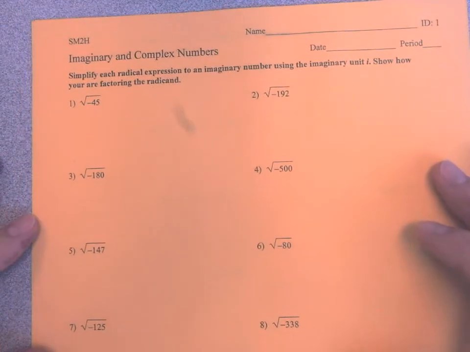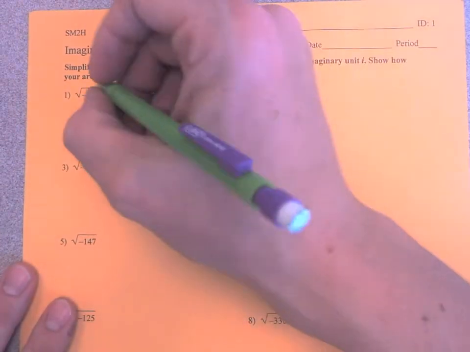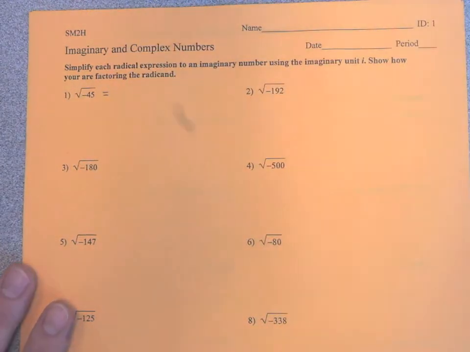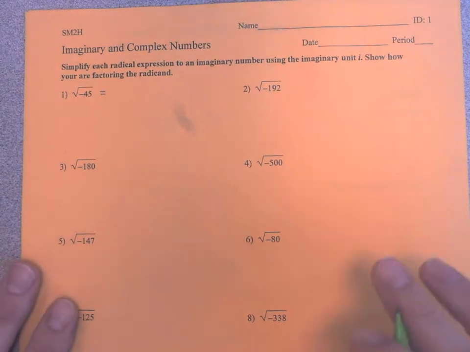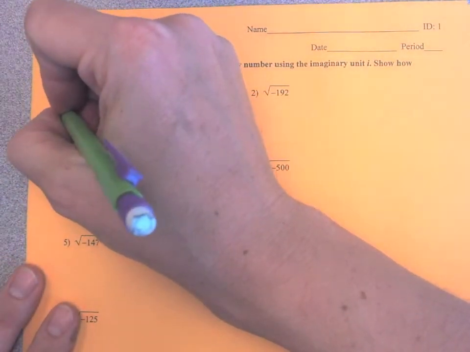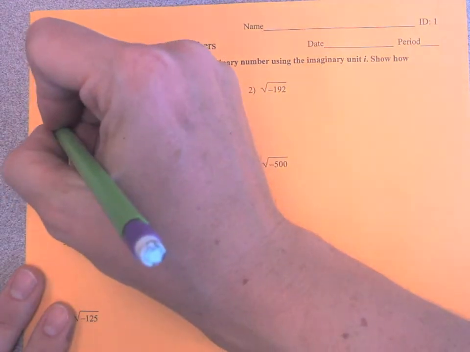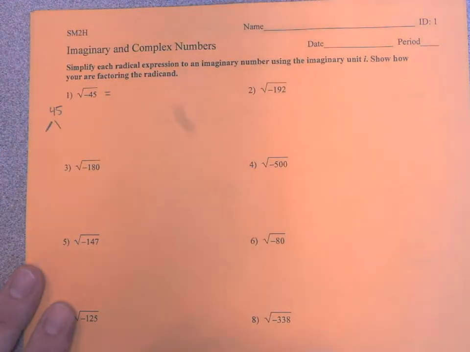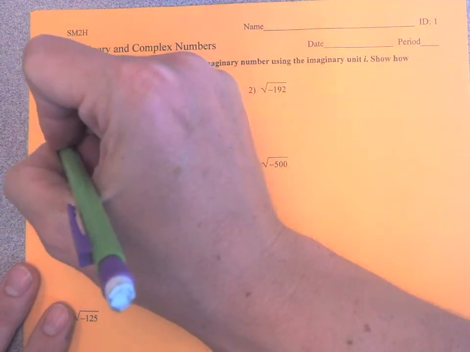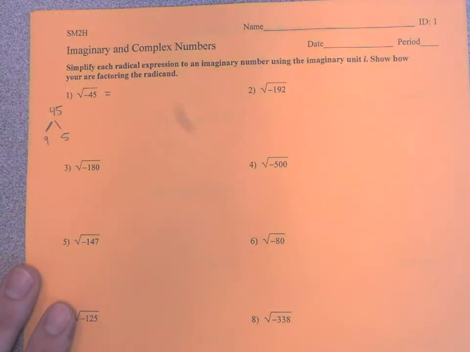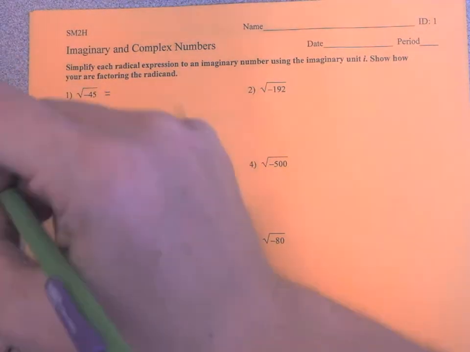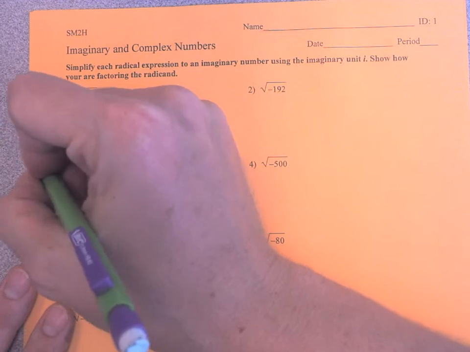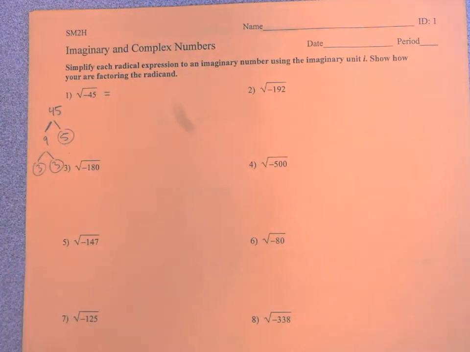All right, let's jump in and take a look at some of these problems. Number 1. What we're going to do here is factor the number inside the radical, which we call the radicand. You don't have to worry about the negative part right now. We're going to take care of that in a little bit. I'm going to take 45 and break it down into its factors. Two numbers that multiply to give me 45 are 9 and 5, and 5's prime, meaning we can't divide it any further. Two numbers that multiply to 9 are 3 and 3, and those are both prime. So inside 45 there is a 3 squared.